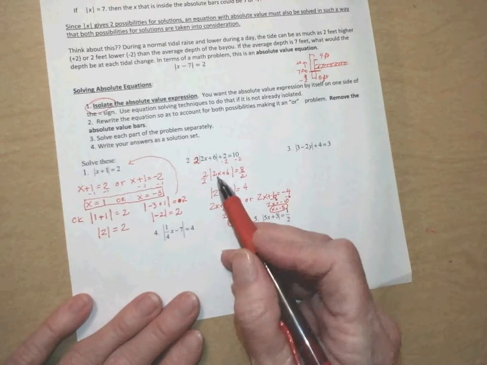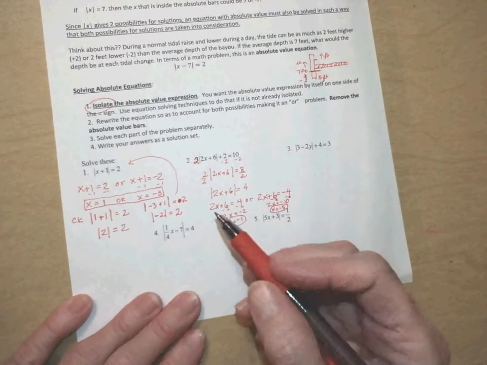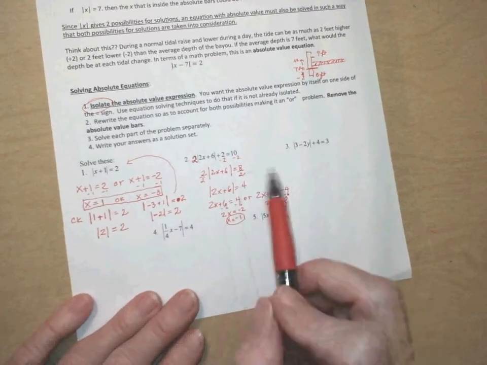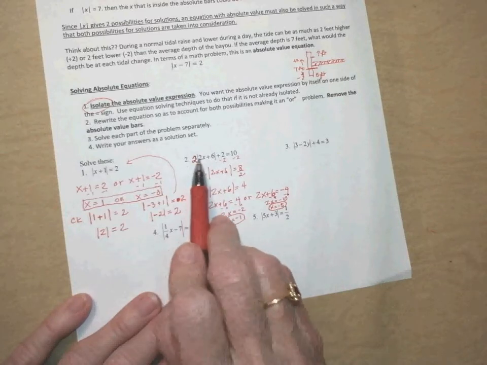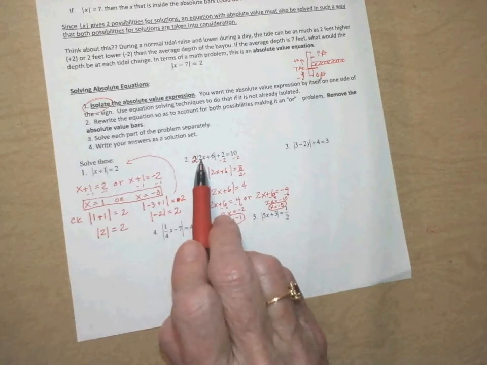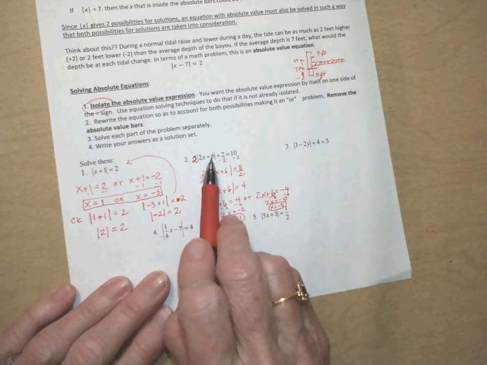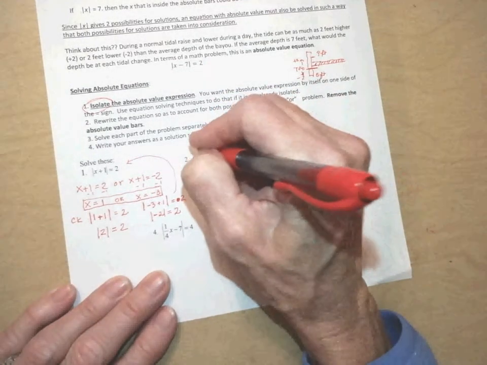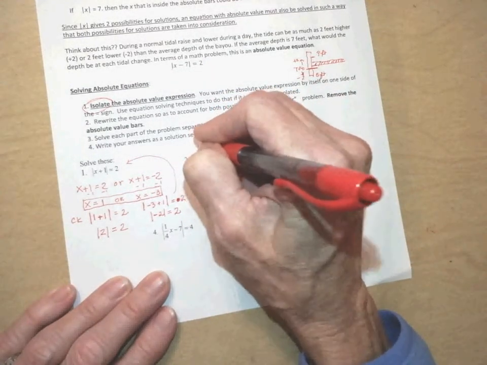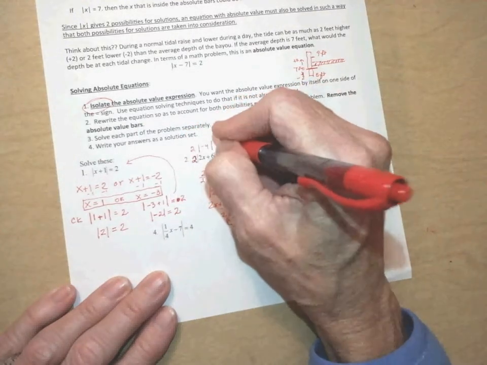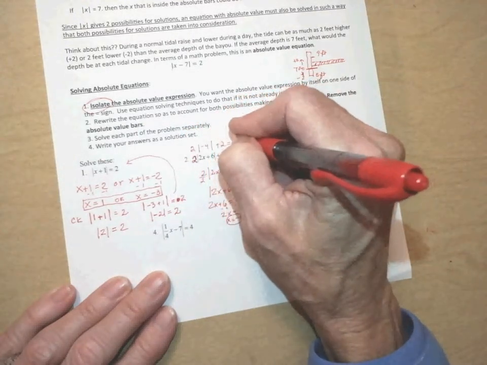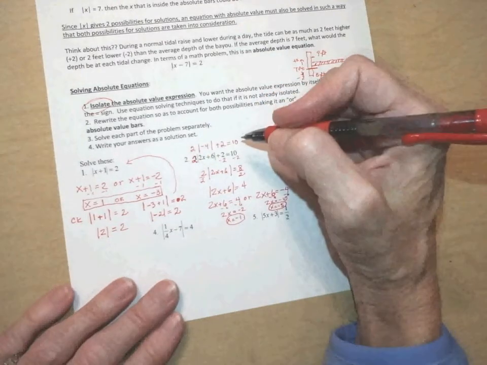So here I can stick in a -5 and my answer will still result in an outcome that's positive. If I put in -5, let's go to the top, -5 times 2 would be -10, plus 6. So -10 plus 6 would be -4. And then I have a plus 2, and I have equals 10.